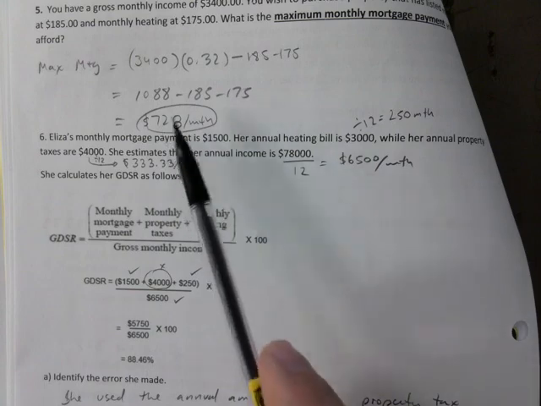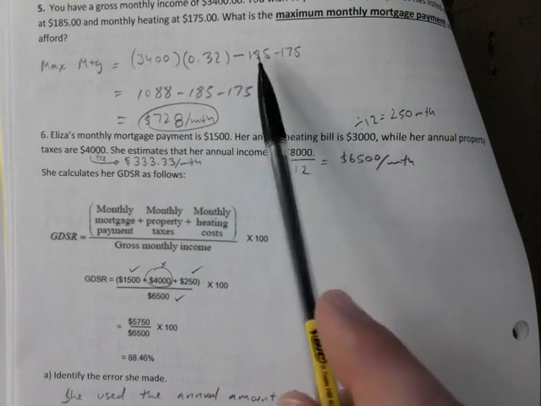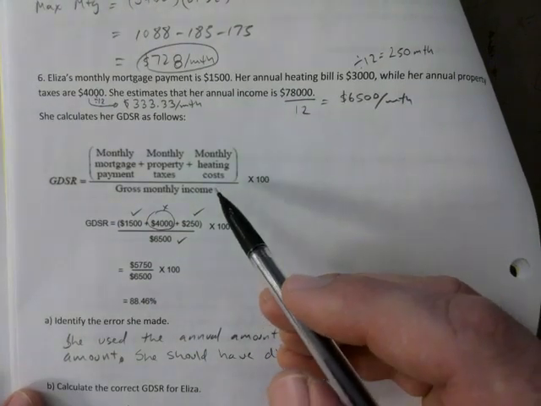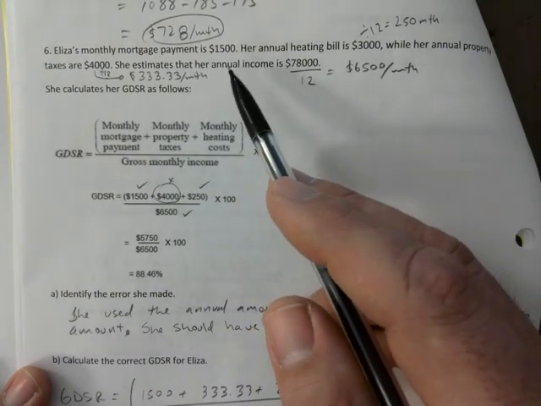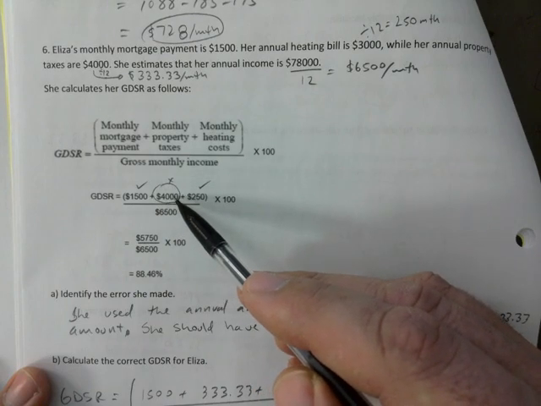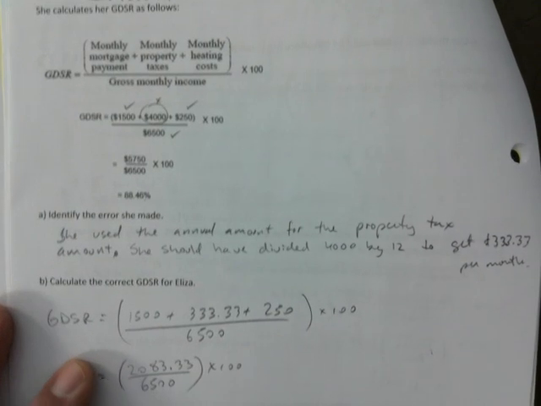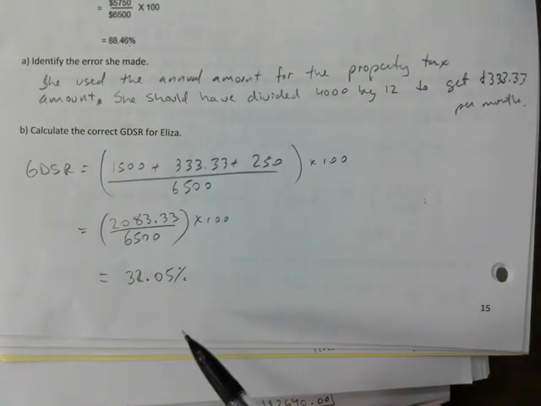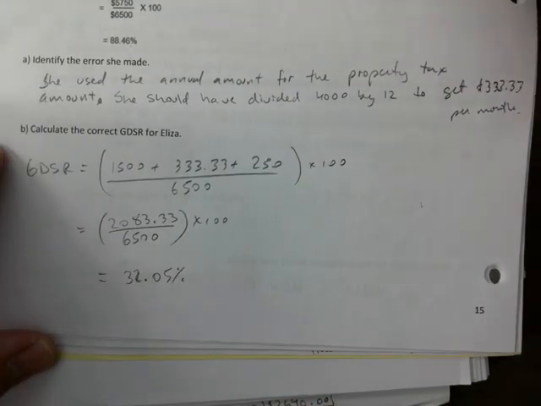So what happened here? The maximum mortgage payment. You multiply the income by 32, subtract heating and property taxes, and there you go. So what went wrong here? I like this example because this person forgot to divide the property taxes by 12. That's the mistake right there, and they got a huge number. So when you do the correct calculation, if you go down here, you're supposed to get 3205 instead of 88. It's a huge difference. This would probably pass in a real life situation.